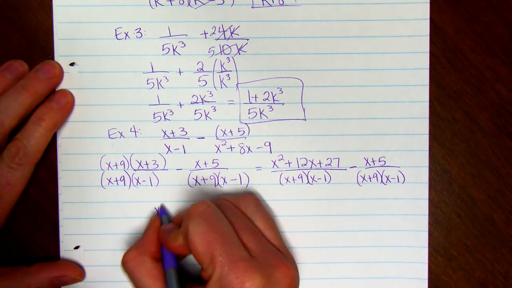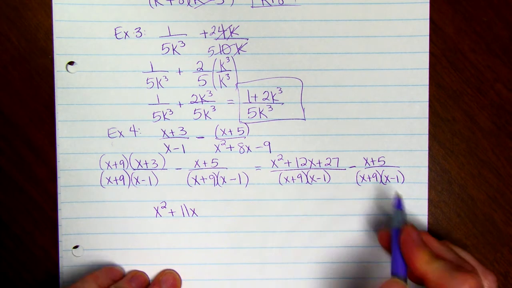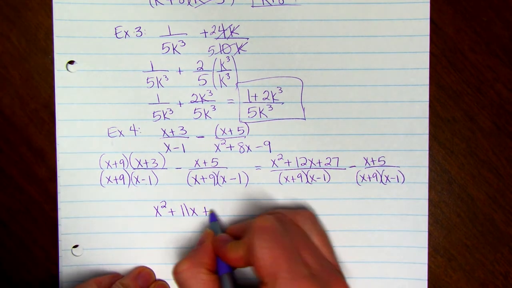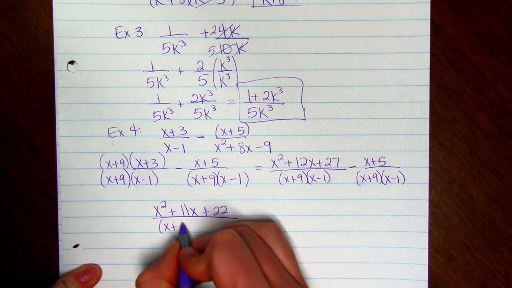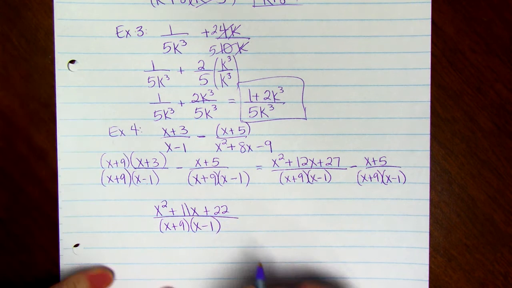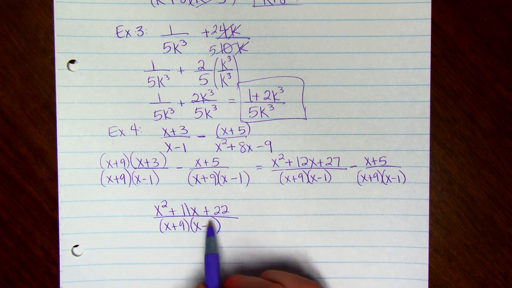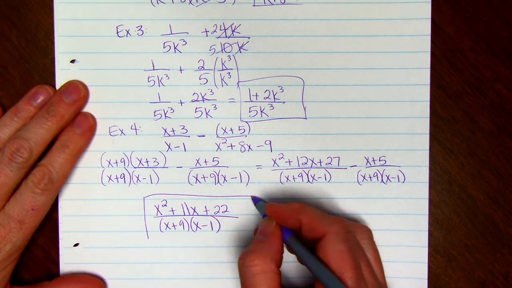I have x squared plus 12x minus x is plus 11x. Then I have plus 27 minus 5 is plus 22 divided by x plus 9, x minus 1. So let me see, can we factor 22, 11 times 2? No, we can't factor the numerator, so this is our final answer.